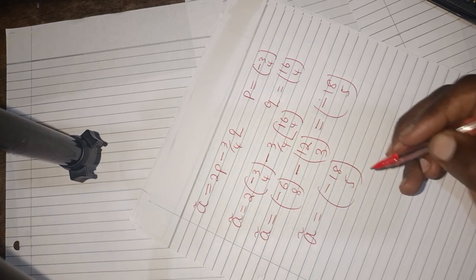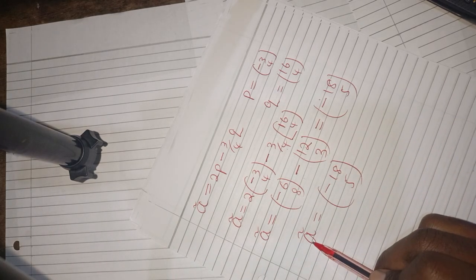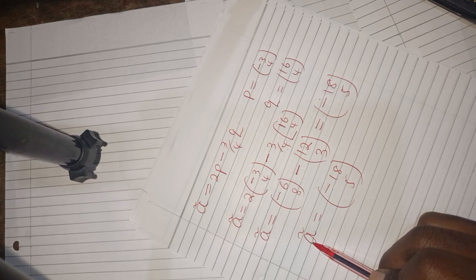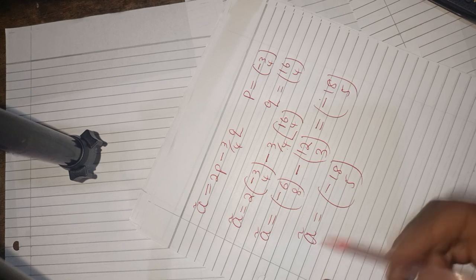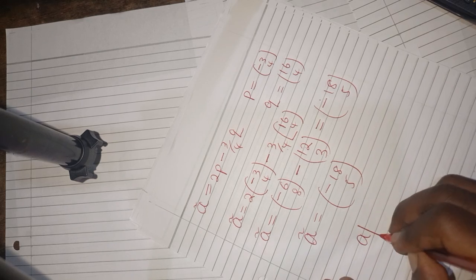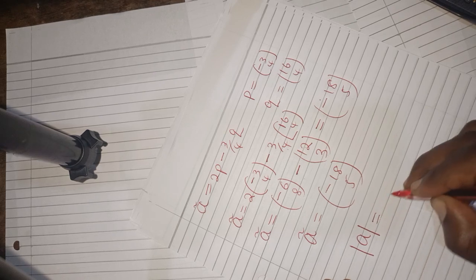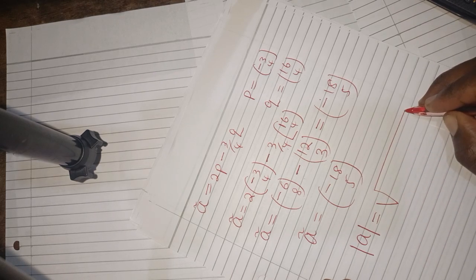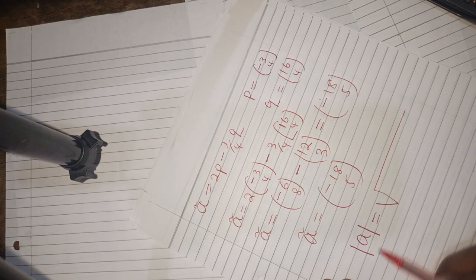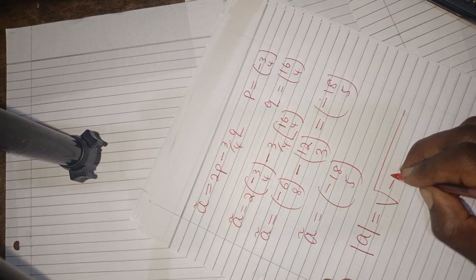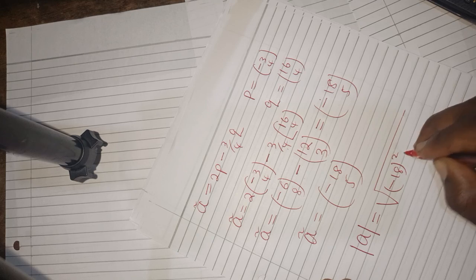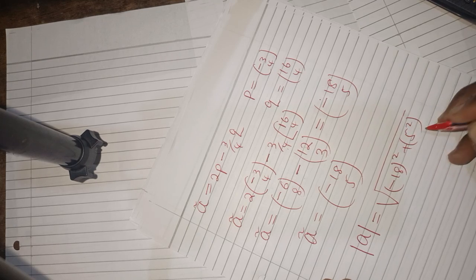And if someone says find the magnitude or the modulus or the length or the size of this vector, which can also be represented as this, you see, this is going to be equal to the square root of, let's look at that. So this is the magnitude, the modulus, the size, the length of this vector. Negative 18 squared, then plus 5 squared. This is the way you can get the magnitude, the modulus, or the length of a vector.